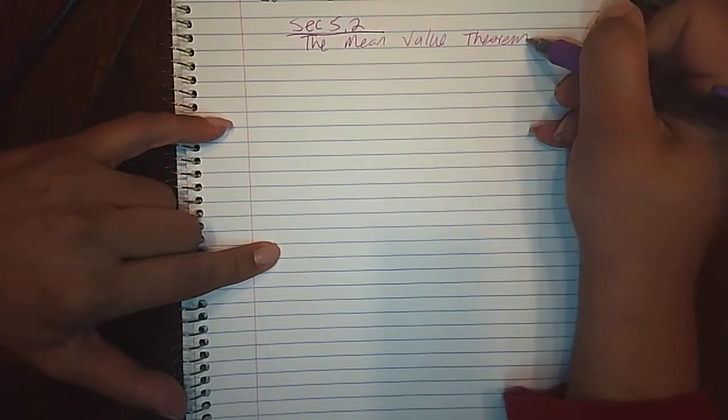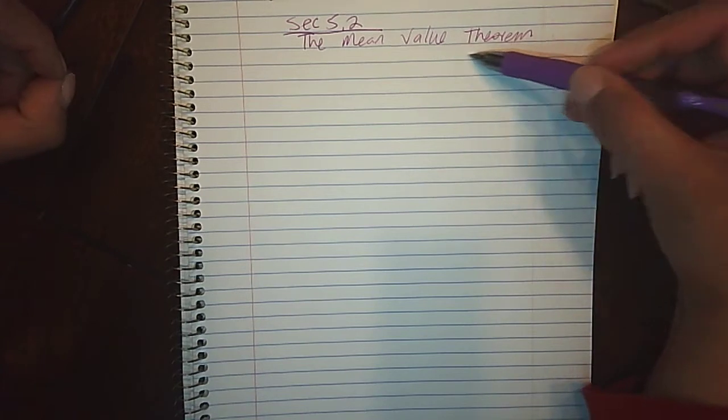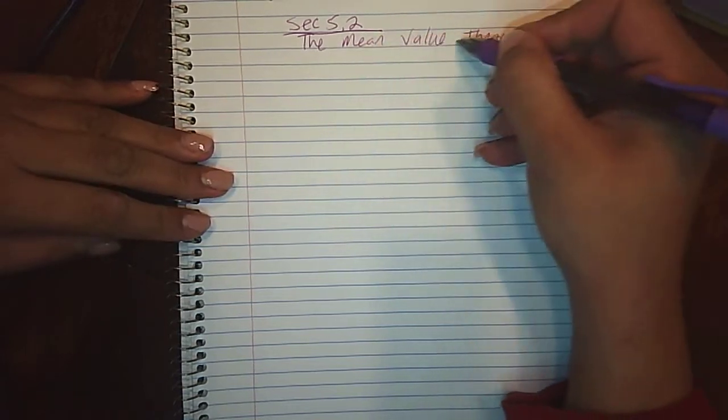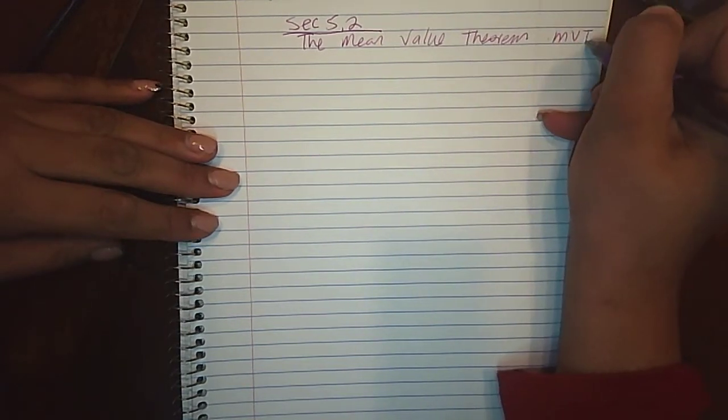Think about all the theorems we've learned so far. Intermediate value theorem was the first one. Then it was differentiability implies continuity. Then we did the extreme value theorem in this chapter. And now we're on to the mean value theorem. We've got 2 more to go before the AP exam. That abbreviation is MVT, mean value theorem, a common abbreviation.